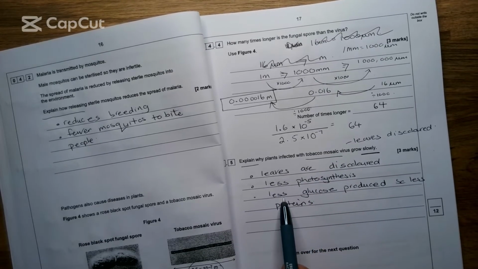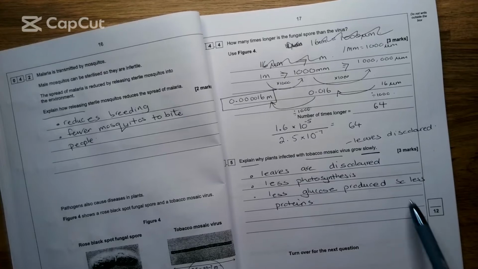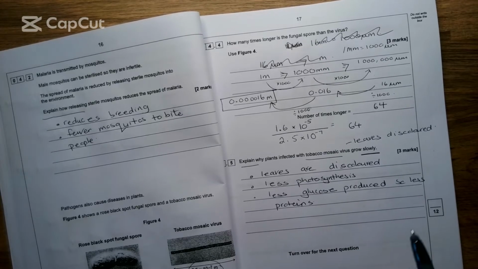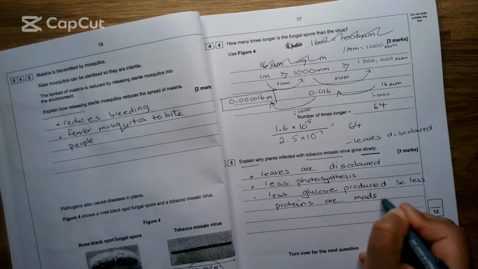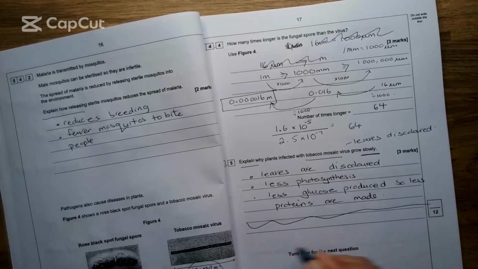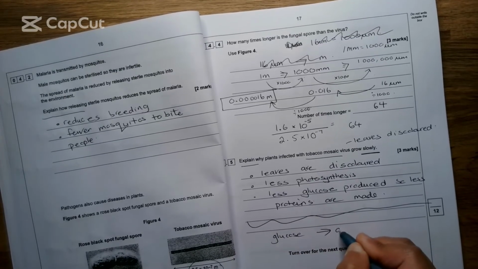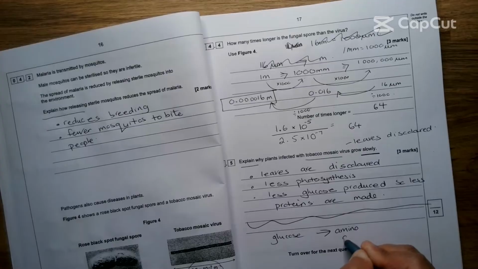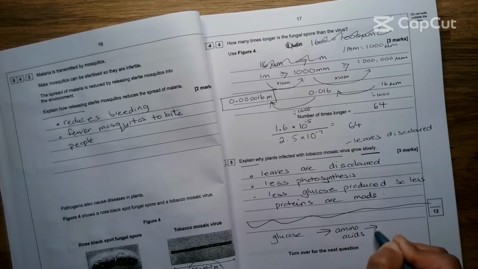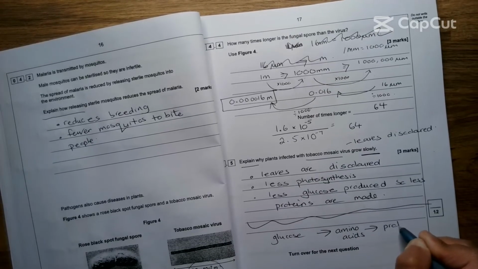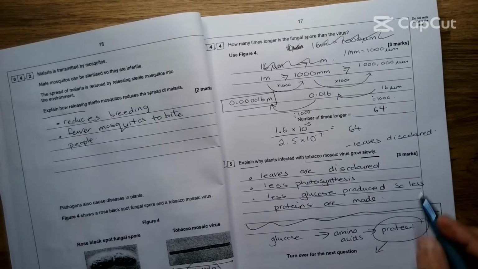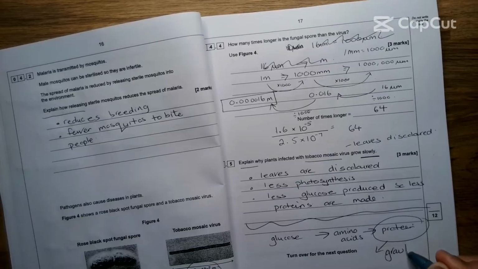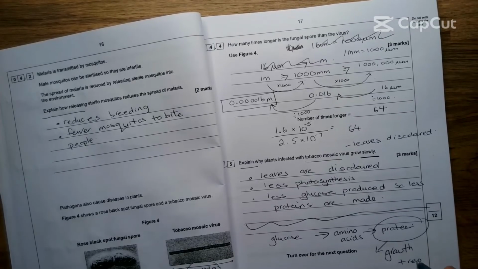Don't just leave it at less glucose is produced, finish it off, so less proteins are made. Remember, in plants, glucose that's made can be converted into amino acids, and then those amino acids are in turn converted into protein. And we know protein is used for growth and repair.